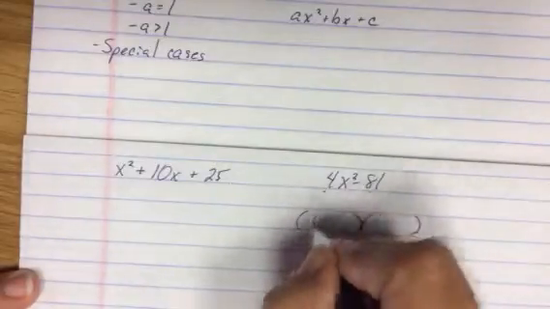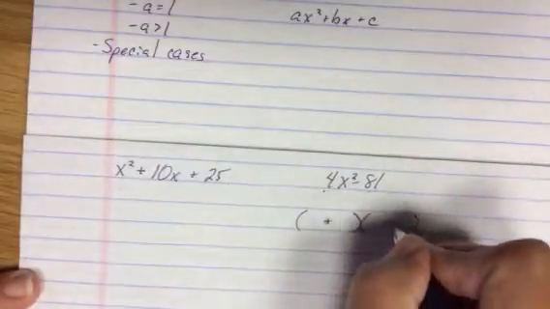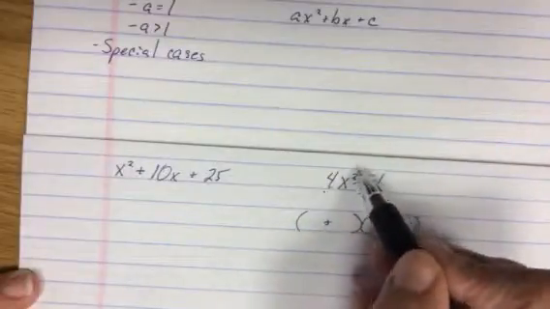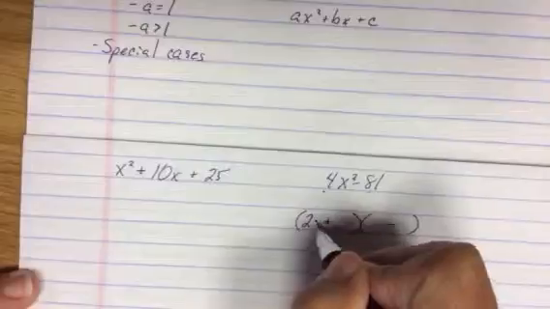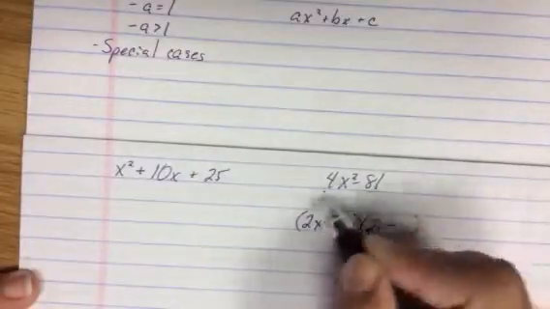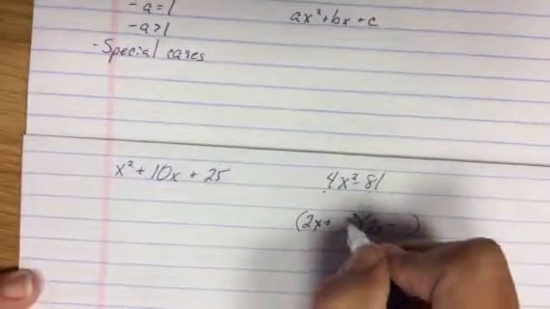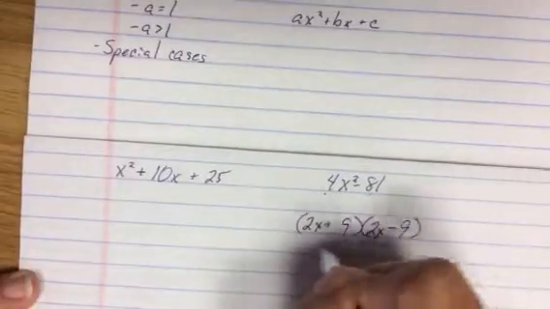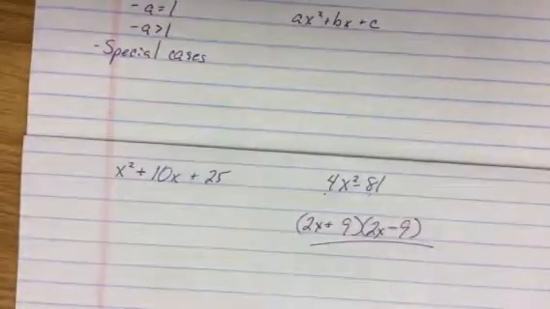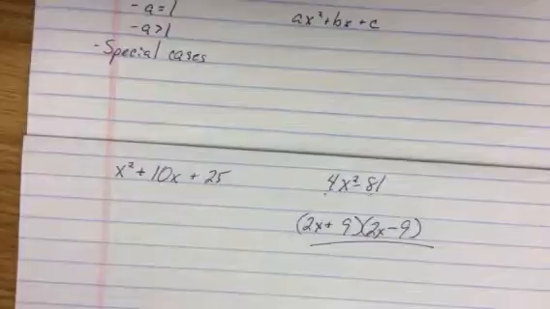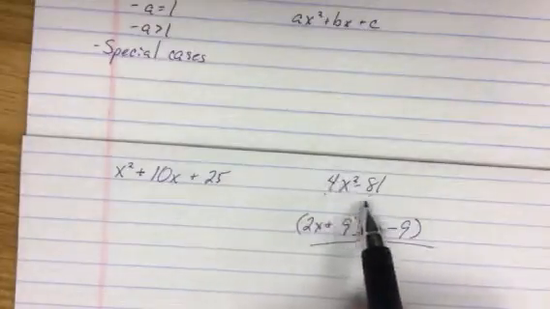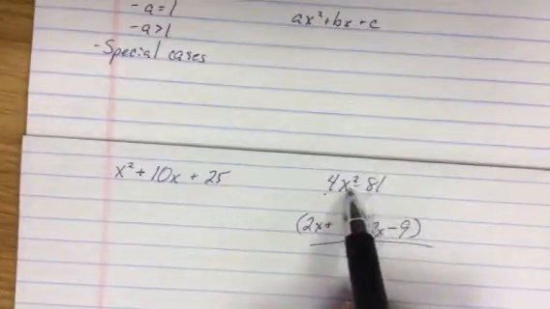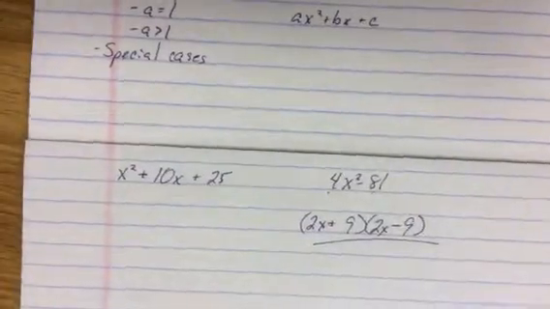He is always going to have two binomials, one of each side. Square root the front. The square root of 4x squared gives me 2x. Square root the back. Square root of 81 is 9. I always tell students, make sure they double check it just to make sure it works. And it does. You have the difference of squares. Perfect square in front, perfect square in back, minus in between them.